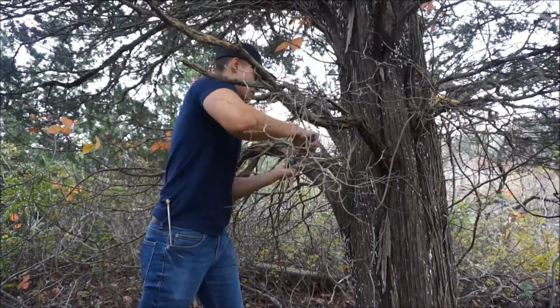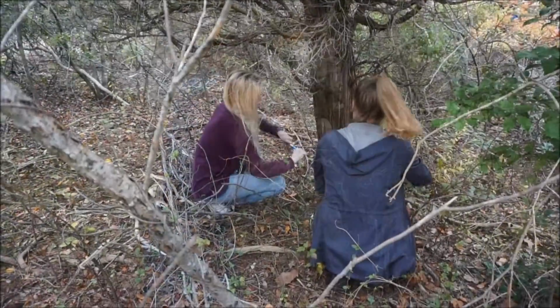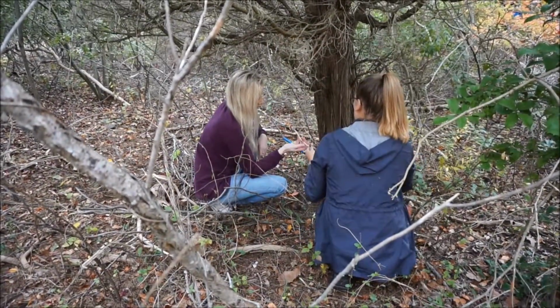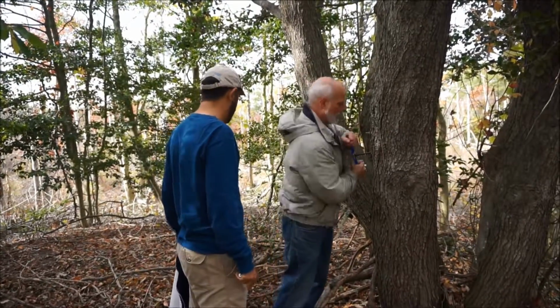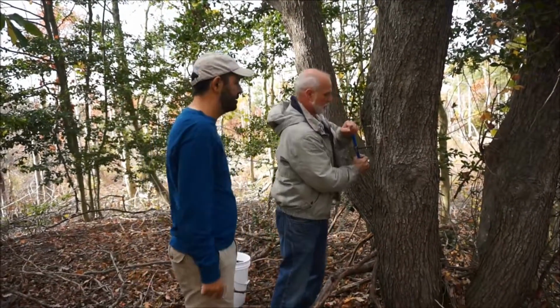So one of the things that we're looking at out here is exploring the impacts of climate change, hurricane activity, and severe weather events on the growth and productivity of these trees, since they're so important.